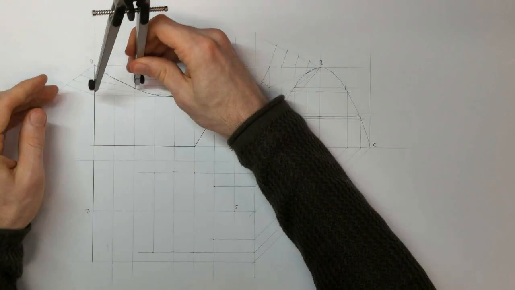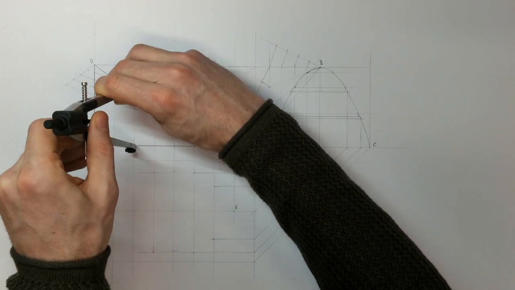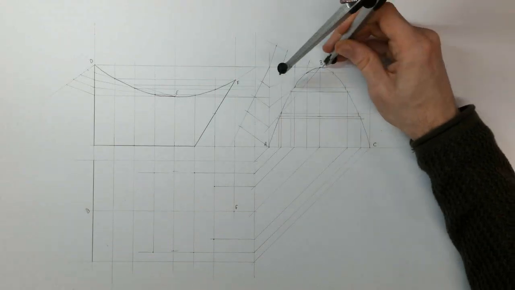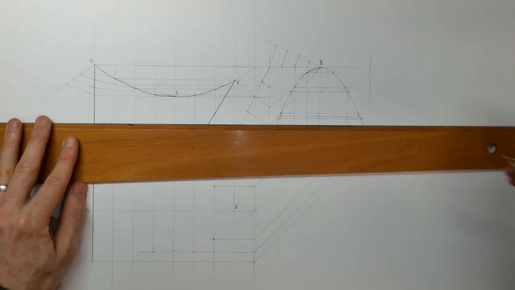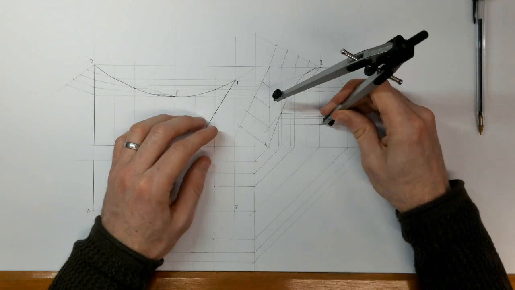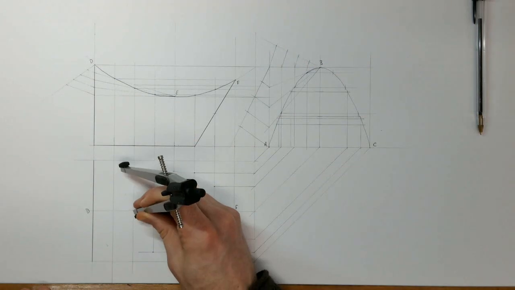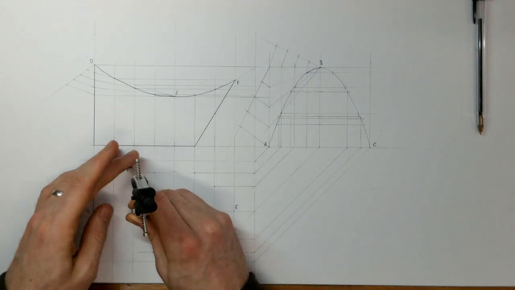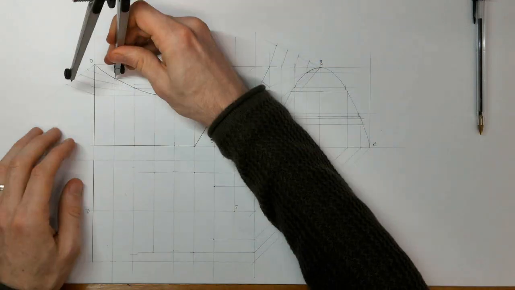So, height of the section. That. And the width of it. So I'll just use the quicker method here again. That distance. An arc, and then the last bit.